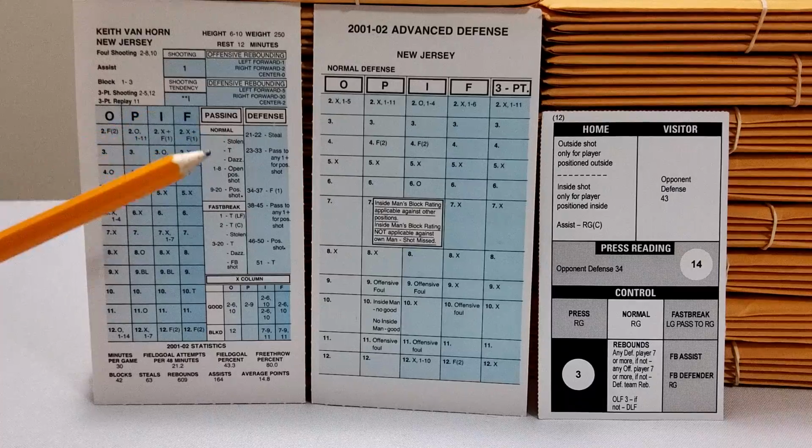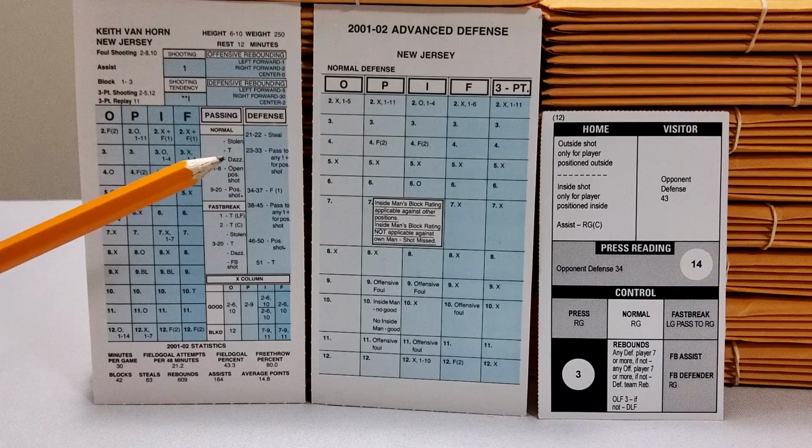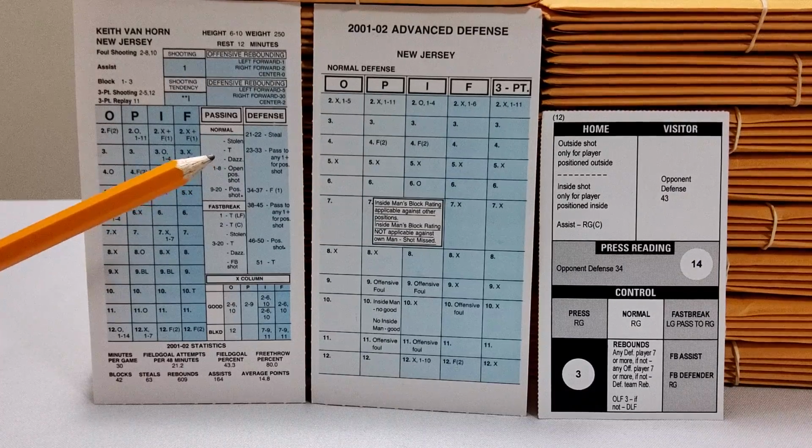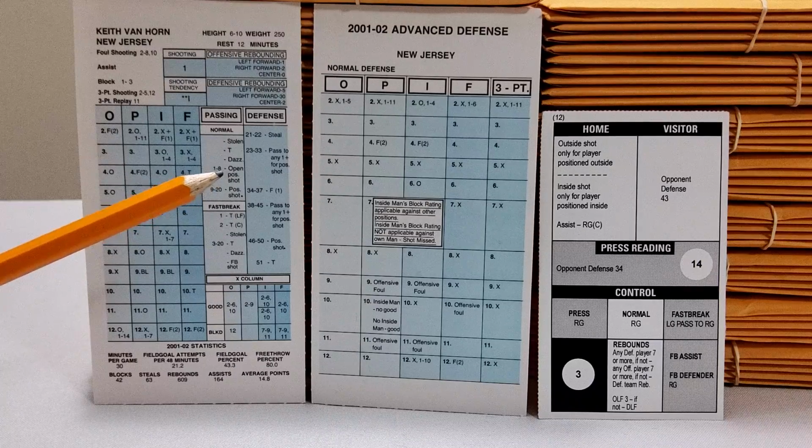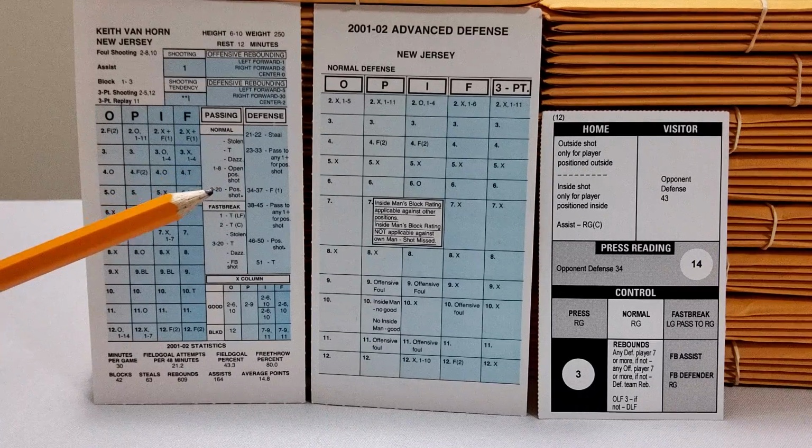You also have a passing column. How well does he pass? What does he do? You have stolen, turnover. Dazzle would be an automatic assist play. Dazzle could be like, he passes to somebody and the guy dunked, or he passes somebody and he did an up and under. So Dazzle would be an automatic basket pass. Open position shot: whoever you pass to would get an open shot from the position they're in. You have just a regular, not open position shot.